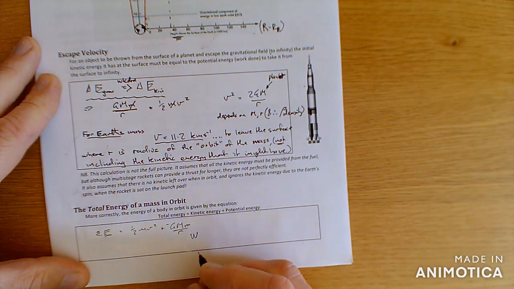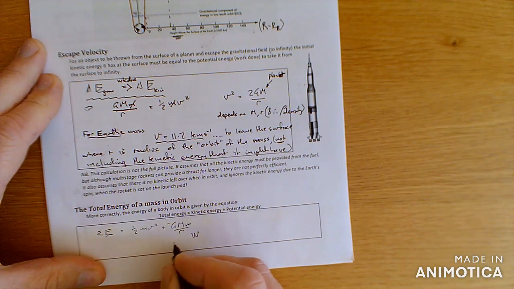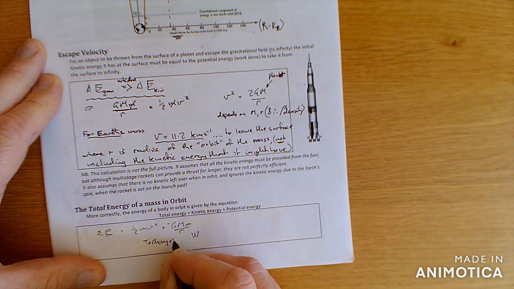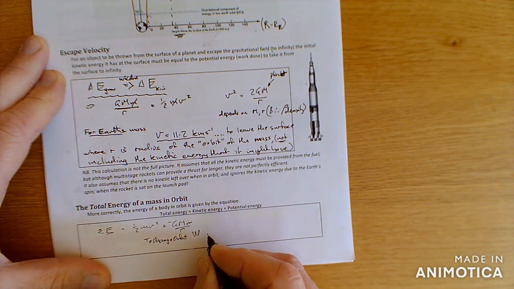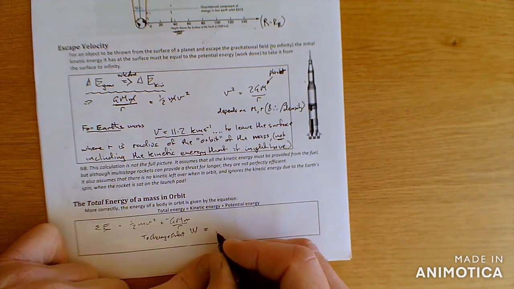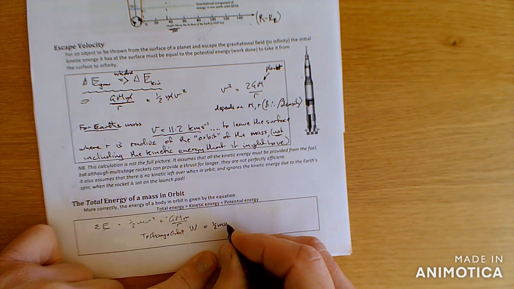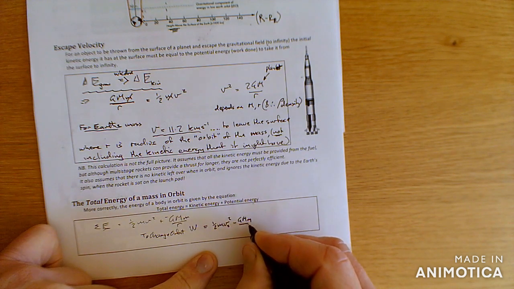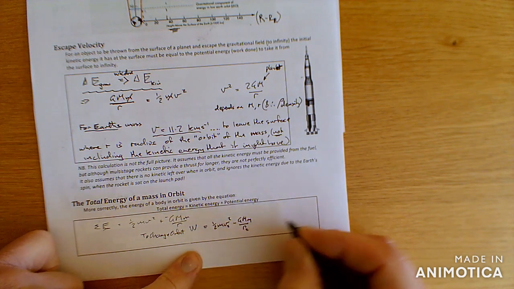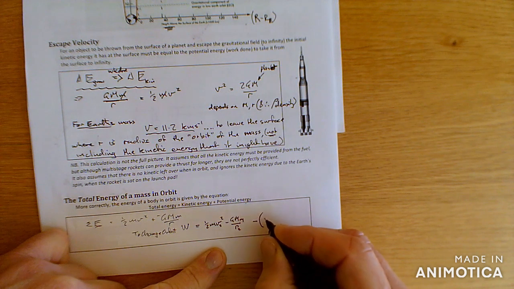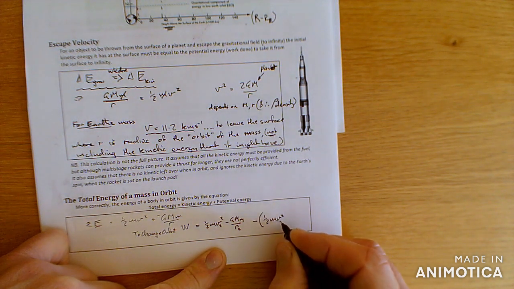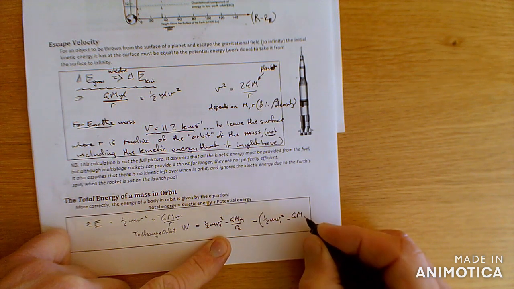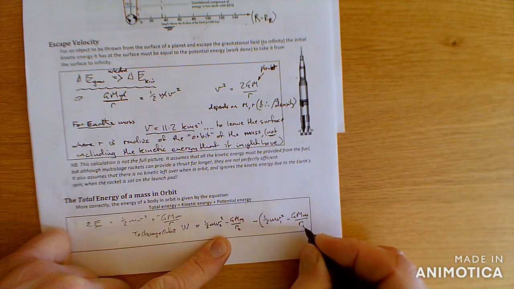So if you had work to change orbit, let's put in change orbit, then the work is going to equal your second version, so half mv2 squared minus GMm over r2, okay, subtract half mv squared for the first velocity, subtract, or then again we can do the maths on that in a clearer way, but the first radius.